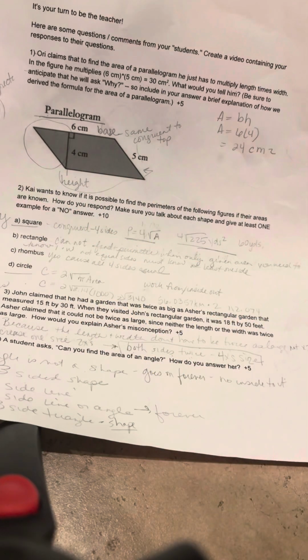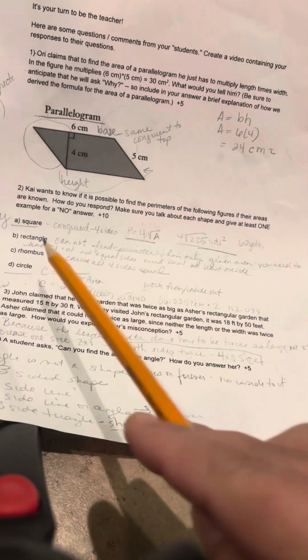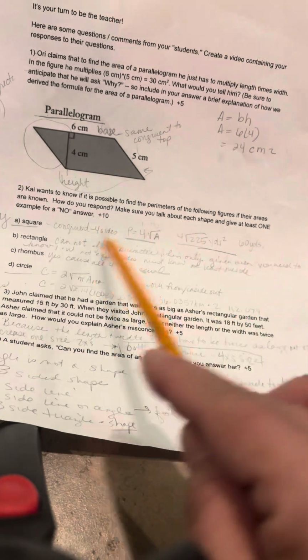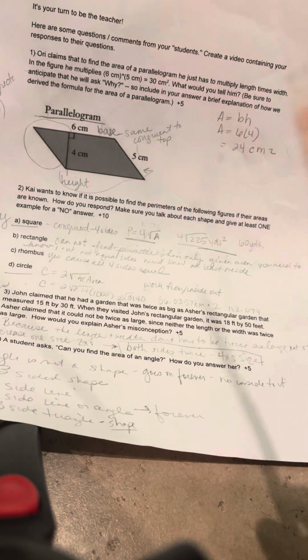Rectangle, you cannot find perimeter from only the given area. You need to know length and width because they're not equal sides. Must know at least one of the sides. You can't do it from just the area. Rhombus, yes you can, again because all 4 sides are equal.